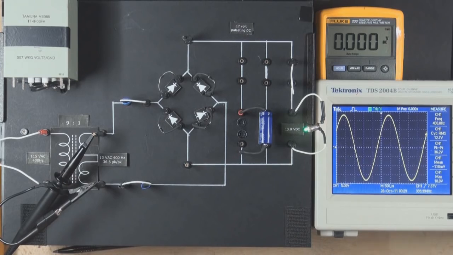See on the scope a nice clean sine wave. It's 400 hertz. The RMS value is 12.7. The peak-to-peak value is fluctuating between 36.4 and 36.6. We'll say it's 36.4. An important point that I'd like you to remember is that the peak-to-peak value is 36.4.